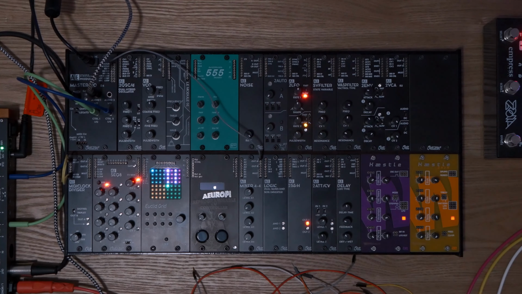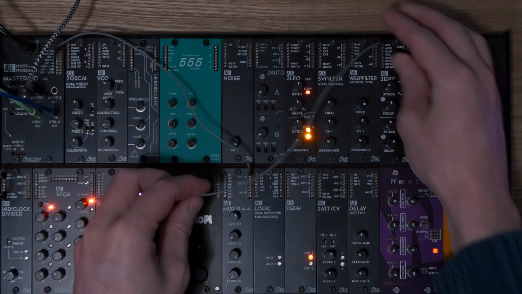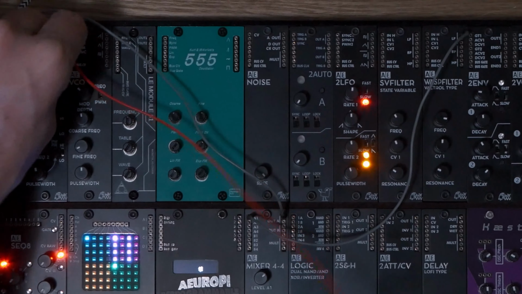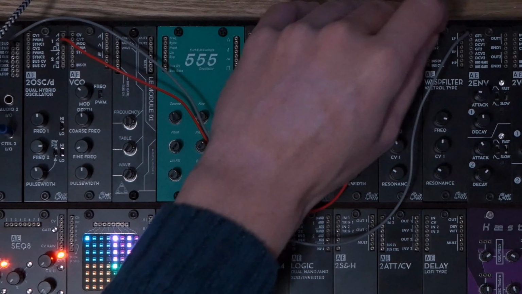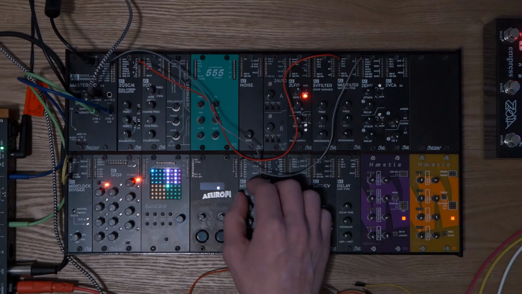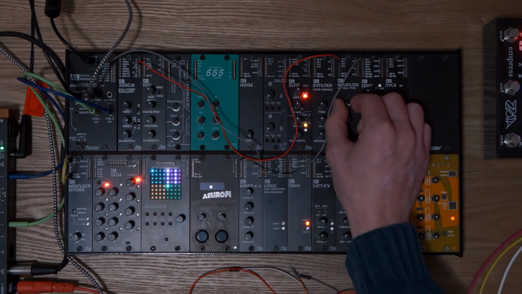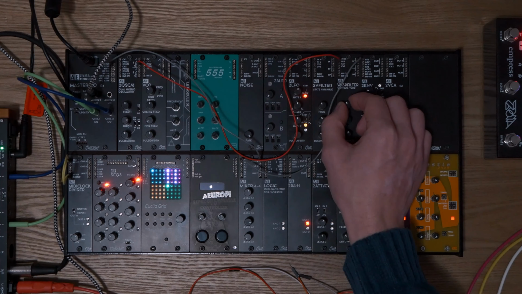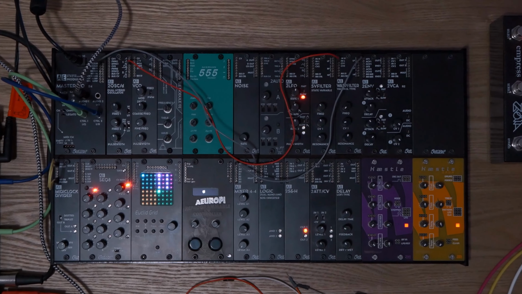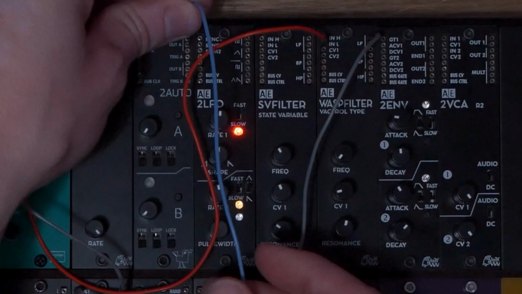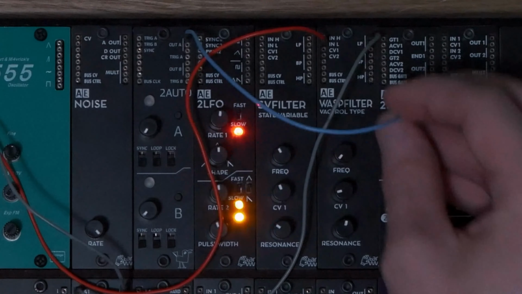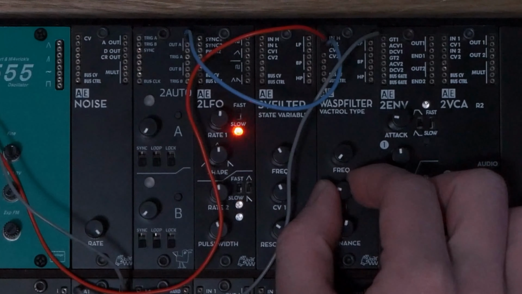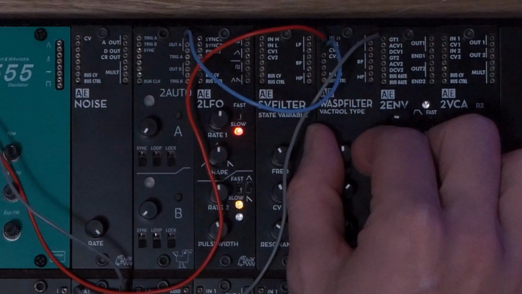So for example, I'm just going to plug the output of my wasp filter here into A on my mixer. We'll take the square wave output and plug this into our wasp filter. Now, if we turn that up, great. So why don't we take the output A on our 2Auto here, and we'll plug this into the CV input on our filter. And we'll adjust that just by allowing a bit more influence.